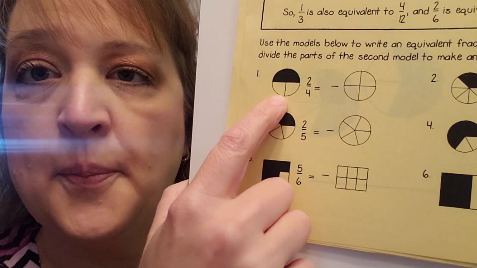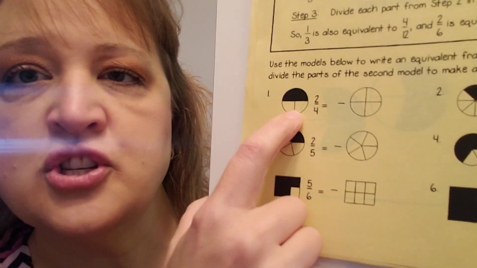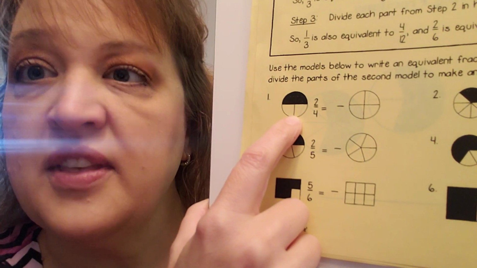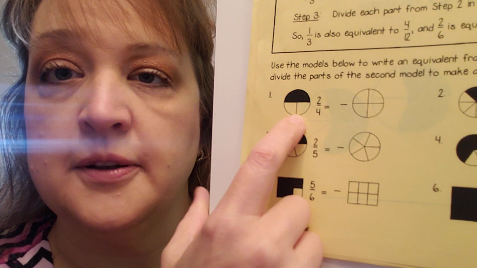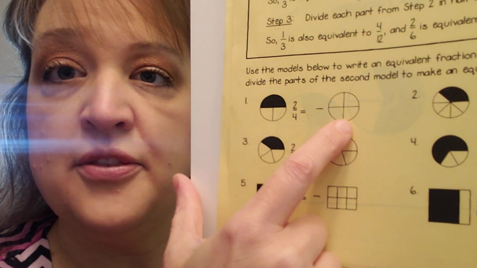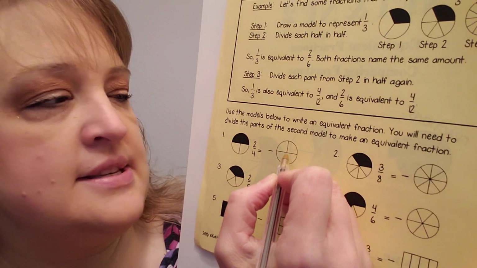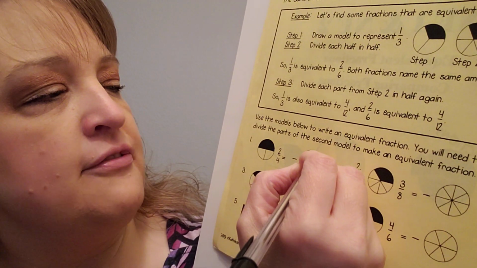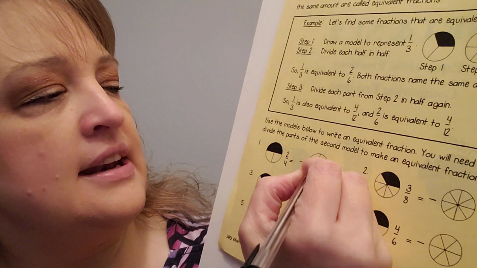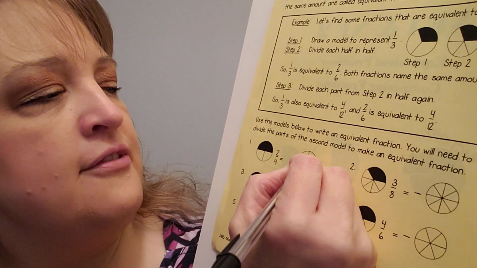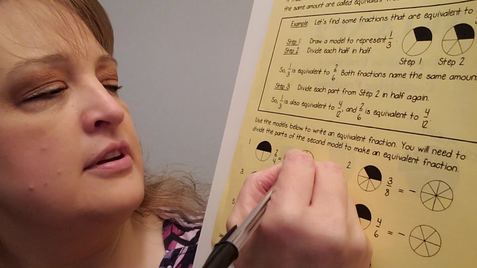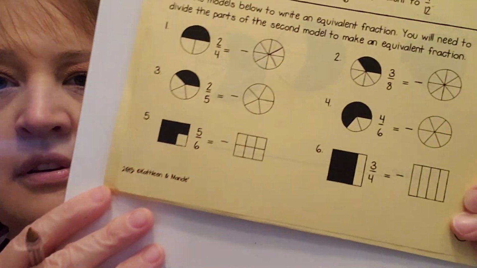So the first thing that I'm going to do is I'm going to look, and this fraction is split into 4 pieces. And I have 2 of those colored in. So that's half of my circle. Now, I'm going to take this circle and I'm going to divide each of these pieces in half. So I'm going to divide it in half, in half, in half, in half.